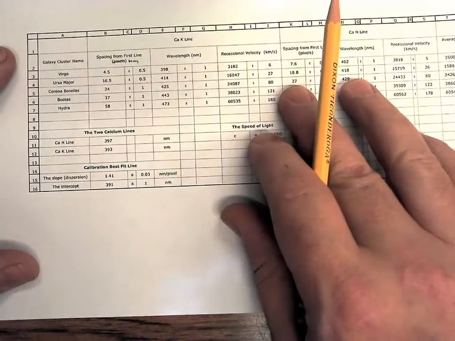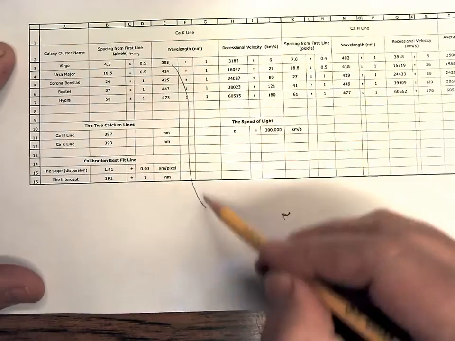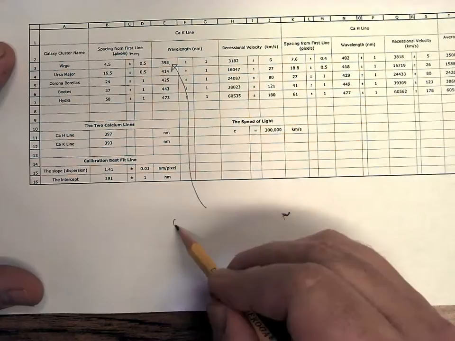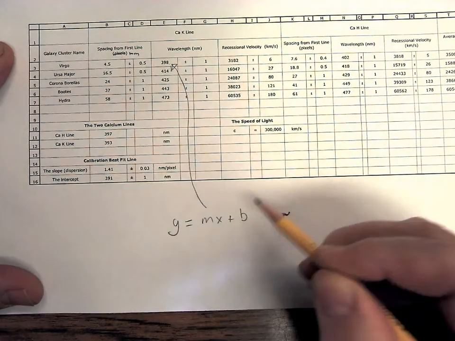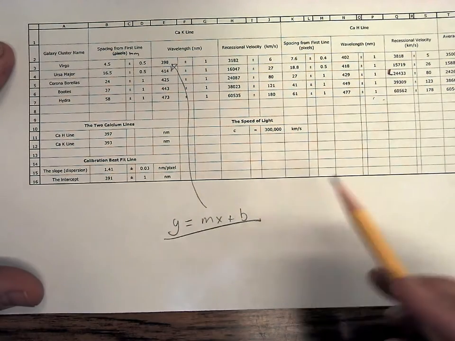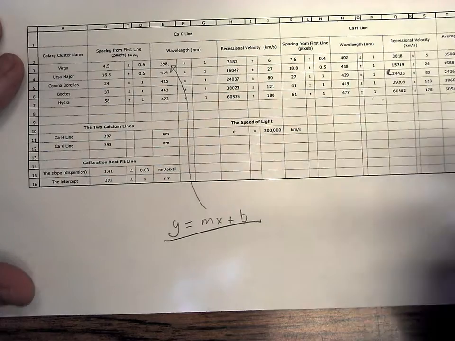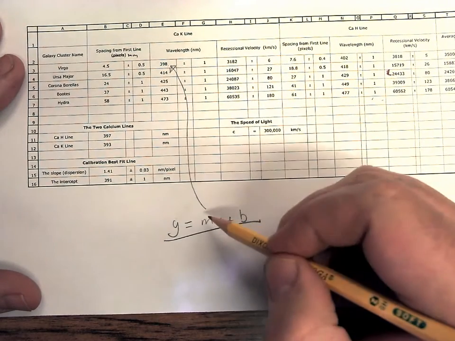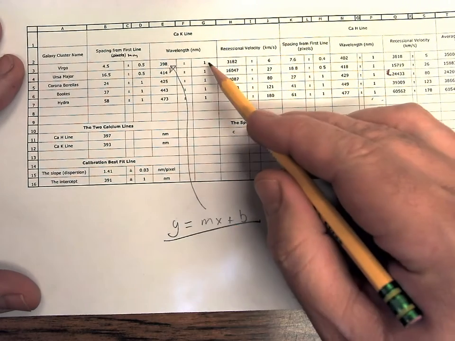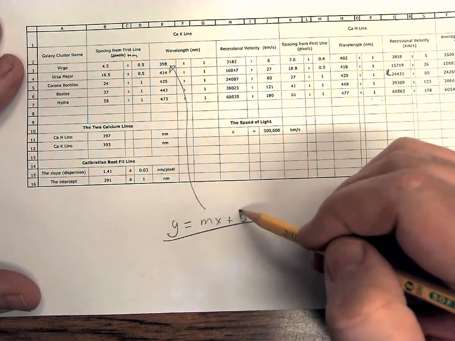Now, how did I do that? I put in here the formula that corresponds to y equals mx plus b. That's how I did that. Now, what's y? y is the wavelength. m is the slope, and b is the intercept here.